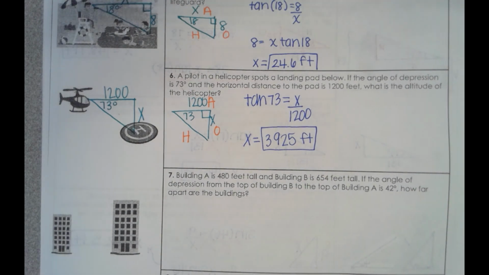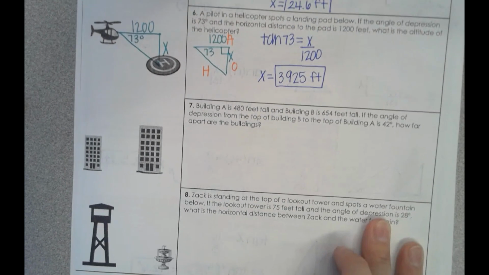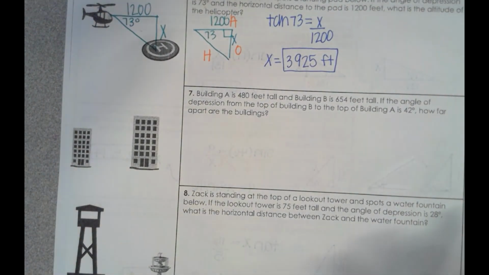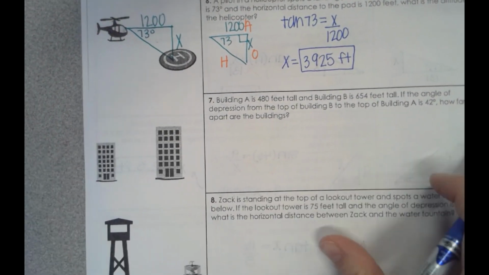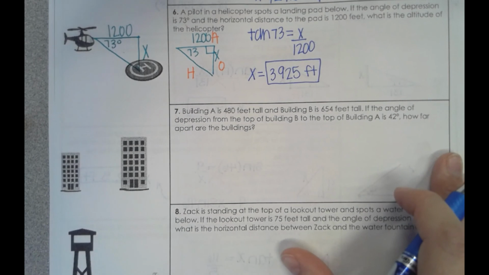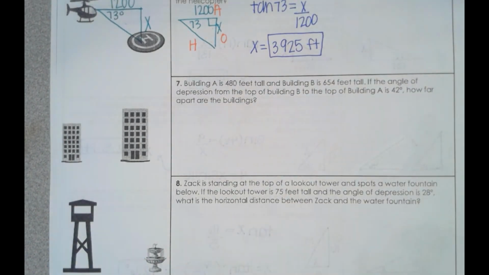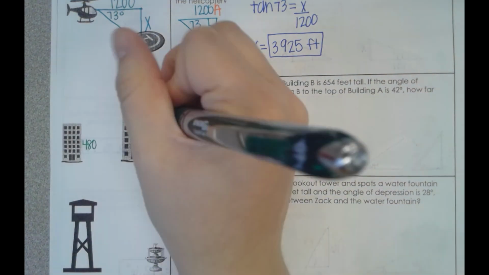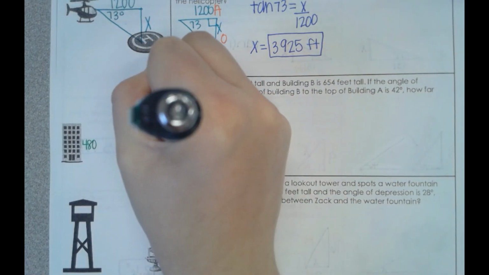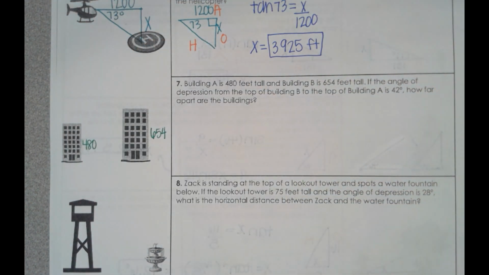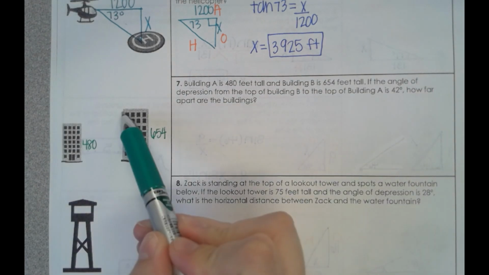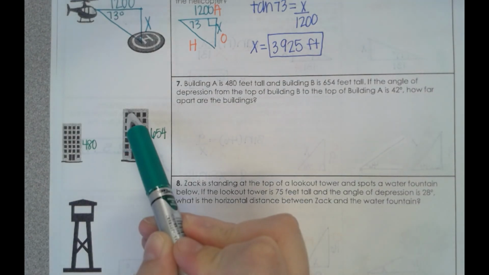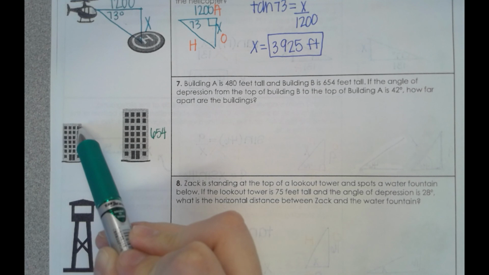Number 7, building A is 480 feet tall. Building B is 654 feet. The angle of depression from the top of building B to the top of building A is 42 degrees.